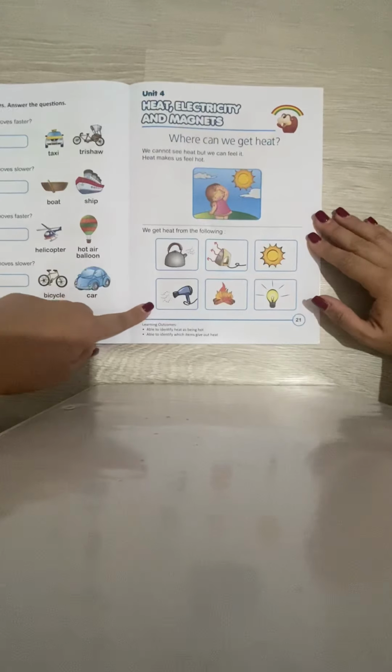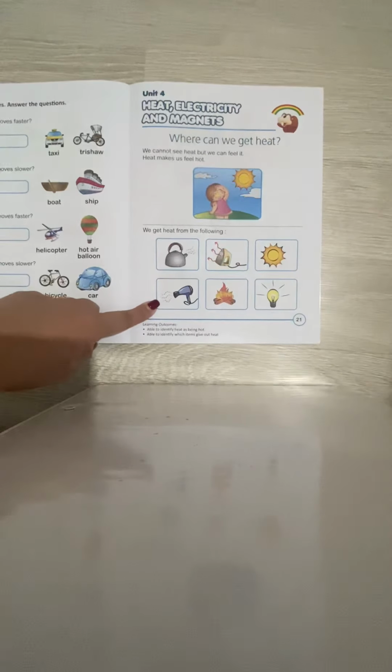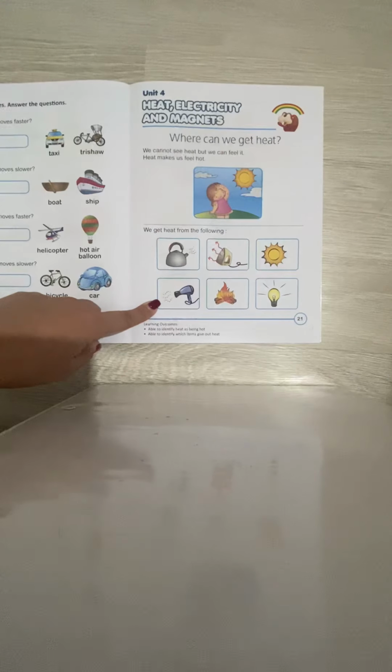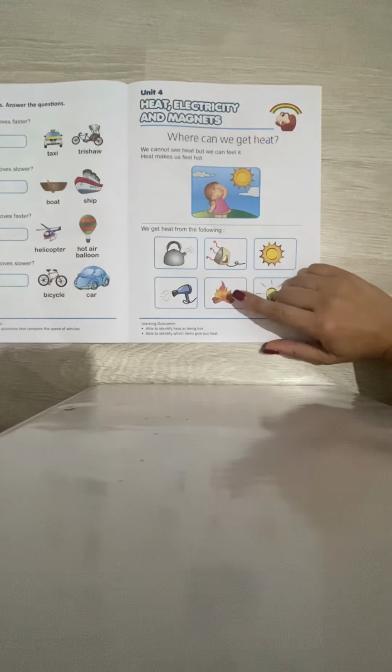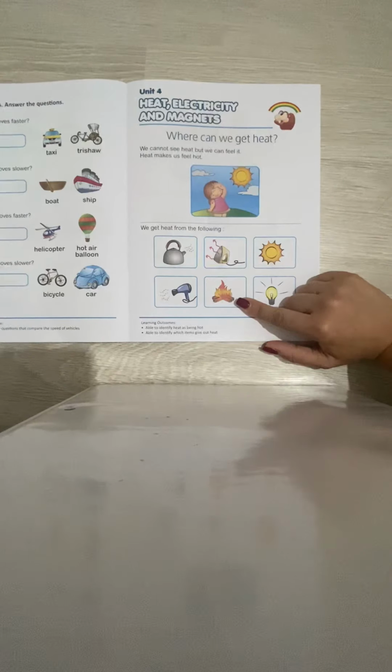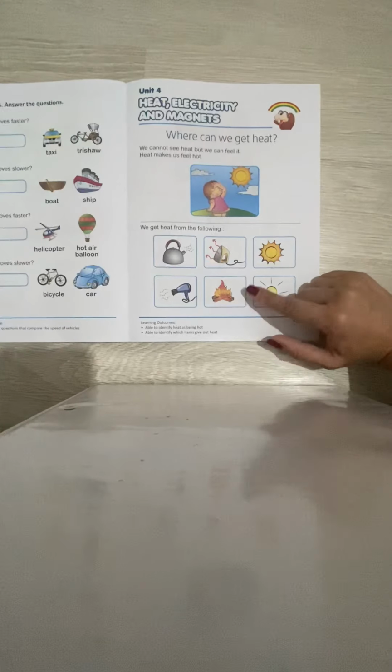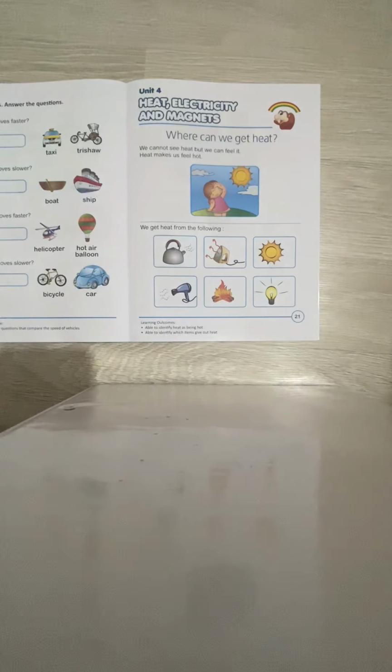Now the next one that I have, it's a hair dryer. If you try the hair dryer, what air comes out of it? Is it hot or cold? It's hot air, so it brings us heat as well. Now what I have here is a fire. Of course, fire, we cannot touch it because it's very, very hot, so it brings us heat as well. Now the last picture that I have, it's a light bulb. The light bulb where we light our living room, our bedroom, and it's very hot. Also, that's why it brings out the heat.